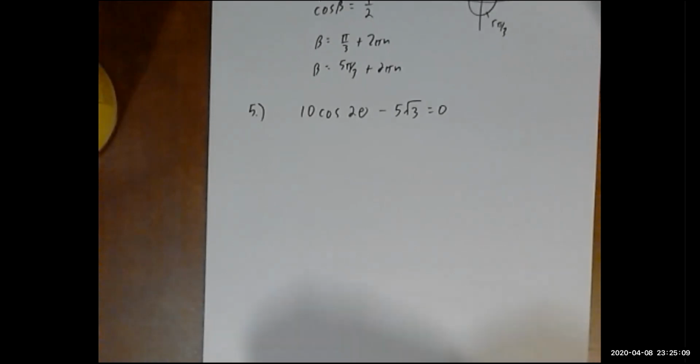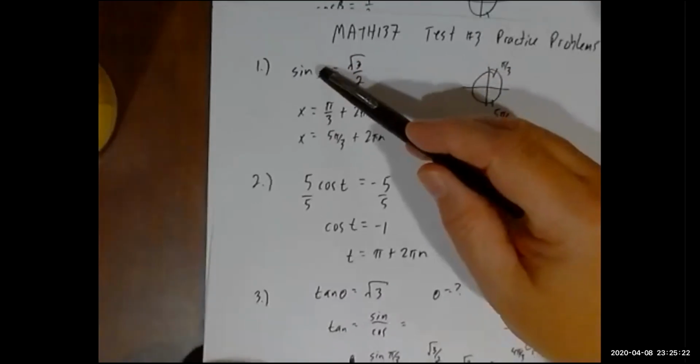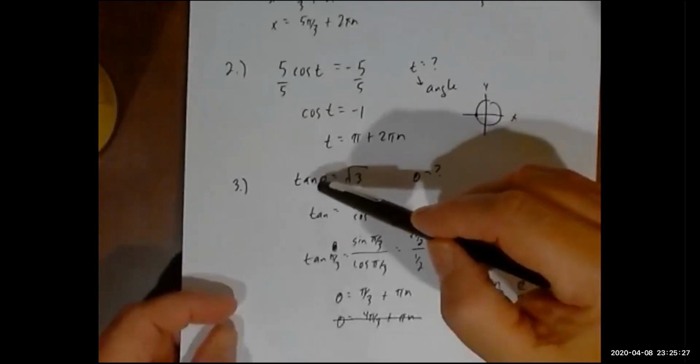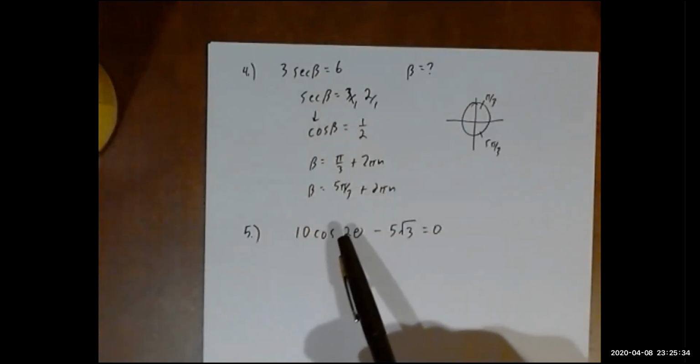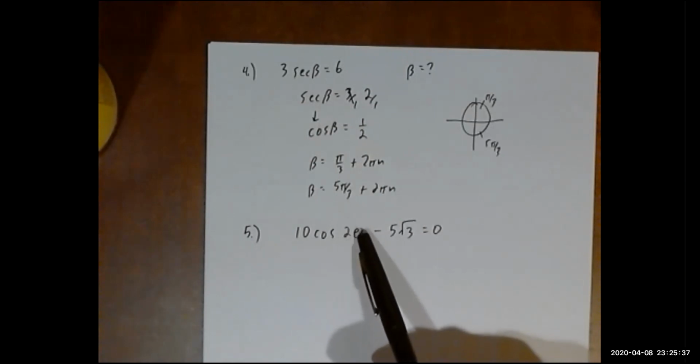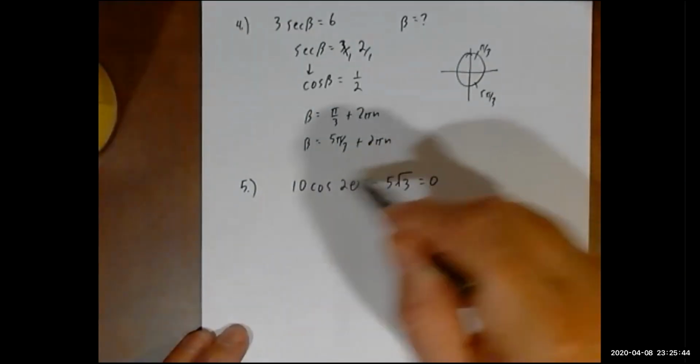Now notice one of the big differences. All the problems up until now, inside the trig function, have just been an angle. If we look back at these first 4 problems: sine of x, the angle is x. Cosine of t, angle of t. Tangent of theta, the angle is theta. Secant of beta. But look here, inside the trig function, cosine of 2 theta. So that's going to add a complicating factor. Plus we've got this other stuff.